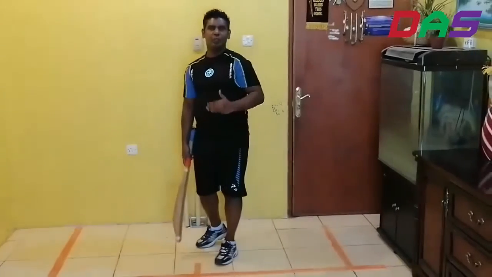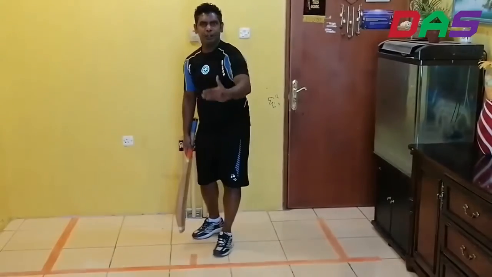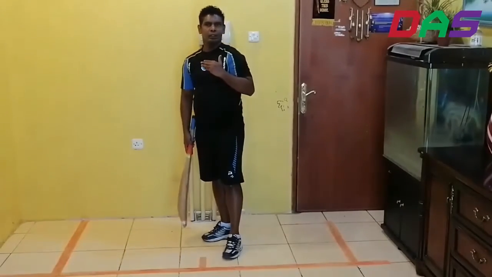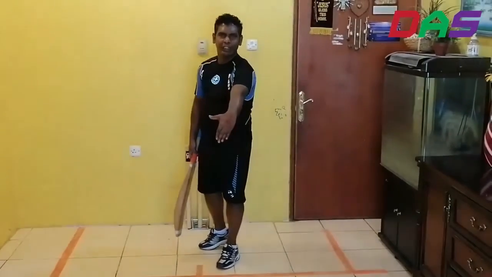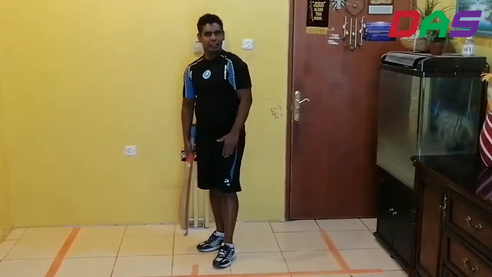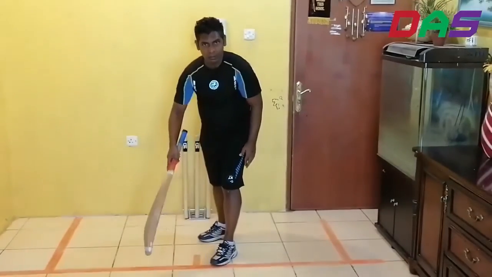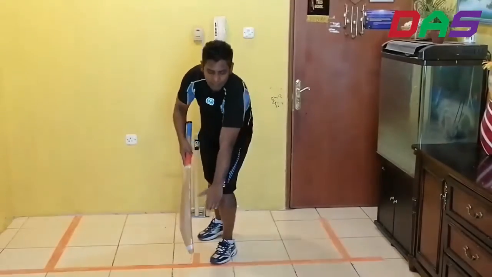Now we have to know the length. It is very important. Depending on the length, the ball's bounce level will change. As you know, there is a full length ball, a good length, a short length, the full toss ball and the yorker. If the full length ball pitches over here, and the good length ball pitches over here, it will bounce a little bit.